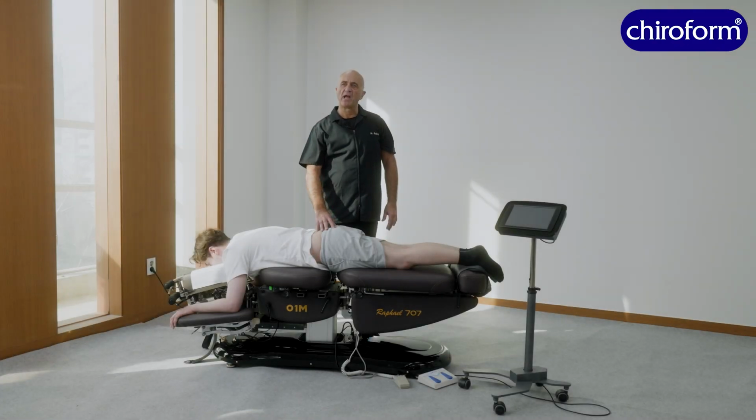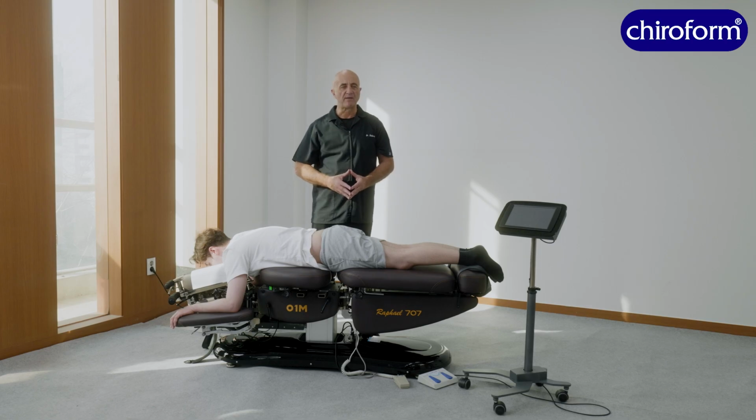The mechanism behind a repetitive type of drop, like on this table, or Raphael table. Because there is an auto-cocking mechanism, the contact is kept between drops, and there is no need to let the contact go to reload.